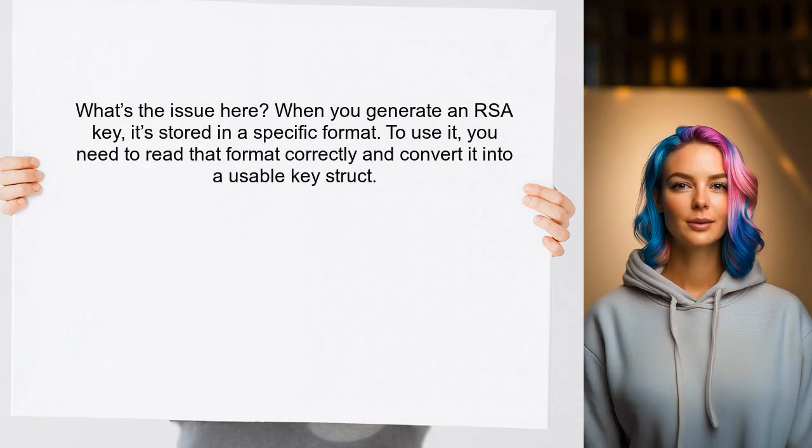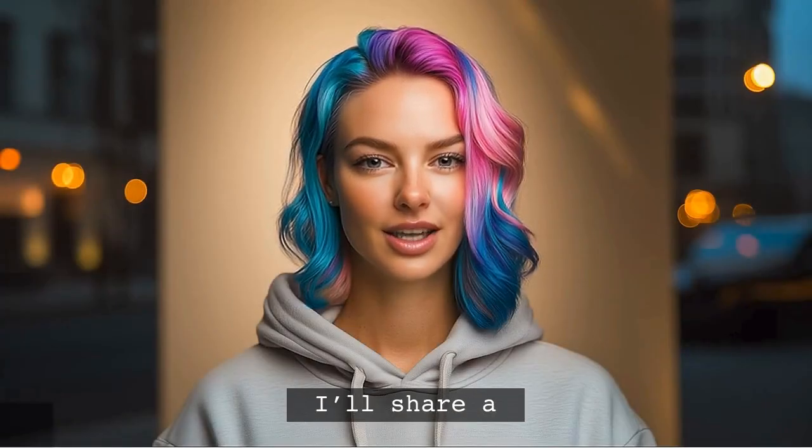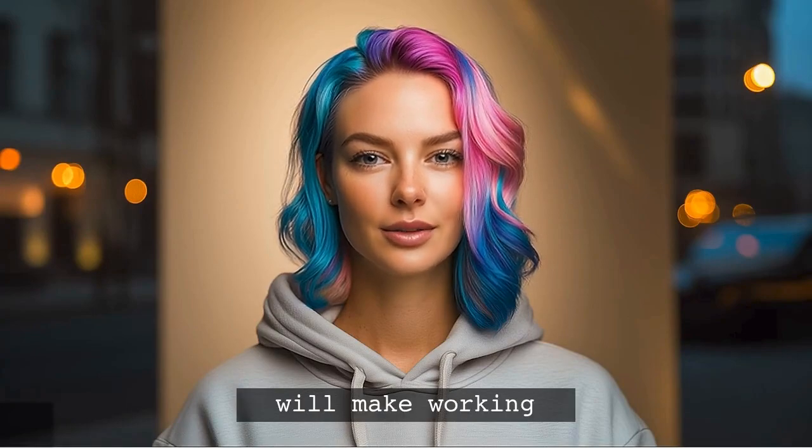So, what's the issue here? When you generate an RSA key, it's stored in a specific format. To use it, you need to read that format correctly and convert it into a usable key struct. This process can be tricky if you're not familiar with the libraries available. And stick around. At the end of this video, I'll share a quick tip that will make working with RSA keys even easier in the future.